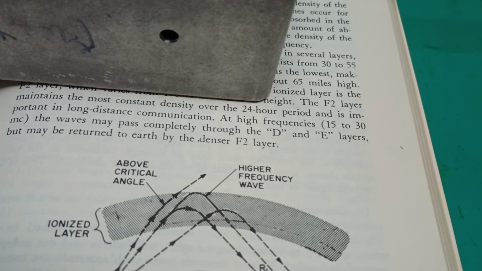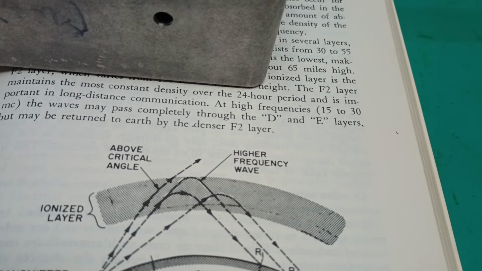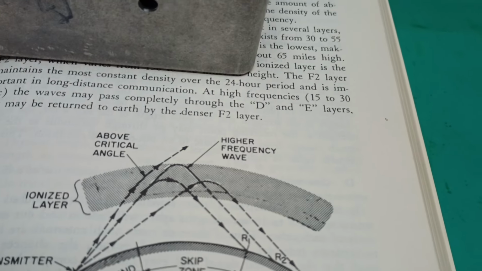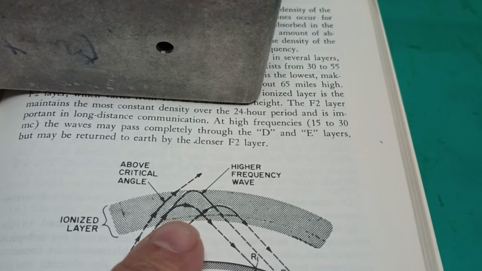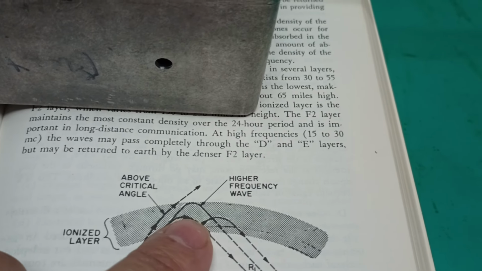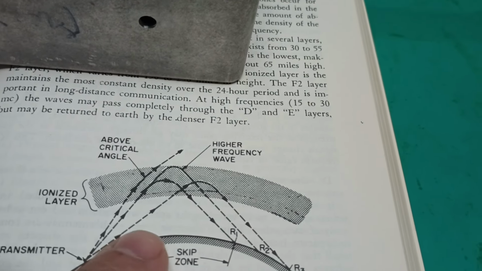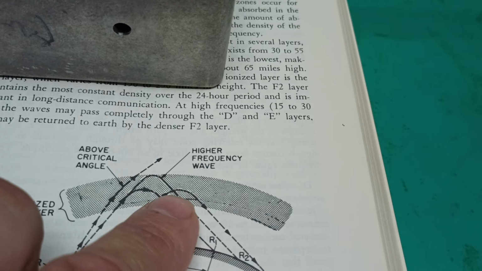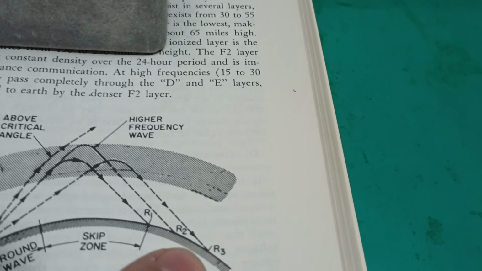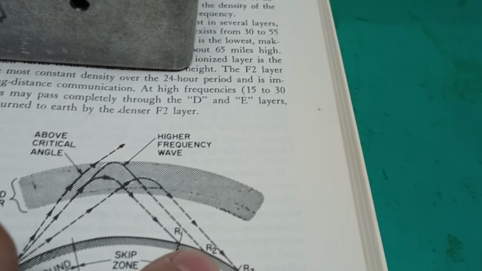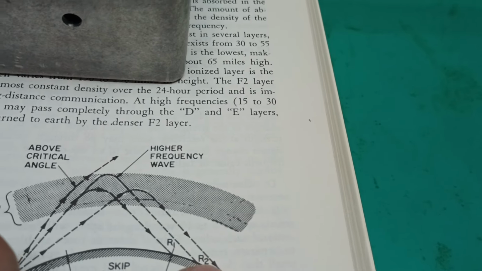But notice the diagram. The waves that are coming from the transmitter being propagated through the layer are not bouncing off anything. See? This path is going through the layer and then refracting back out to R. This longer, more shallow path is going through the layer, not bouncing off any mythical surface and coming down at R sub 3. Correction. R sub 3.